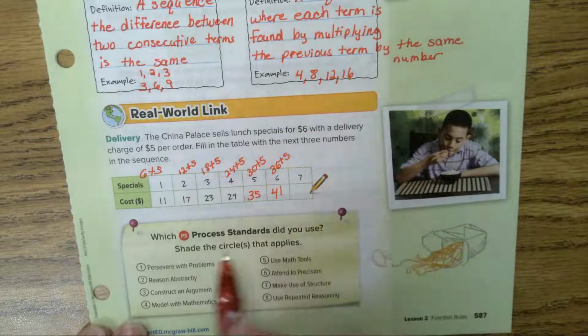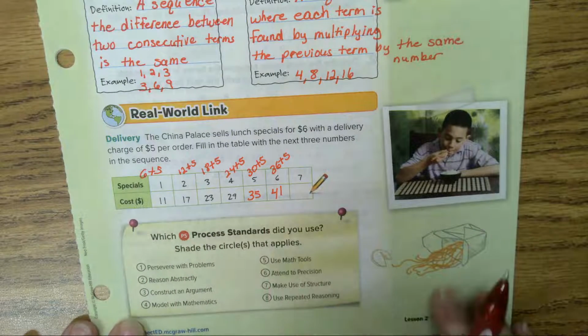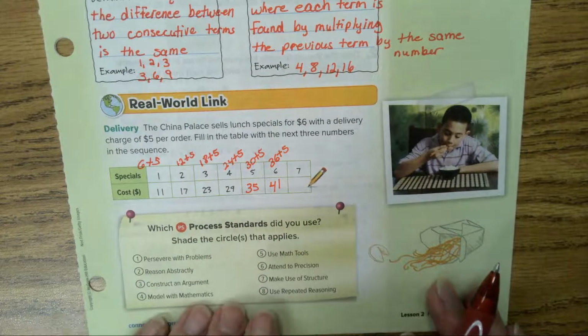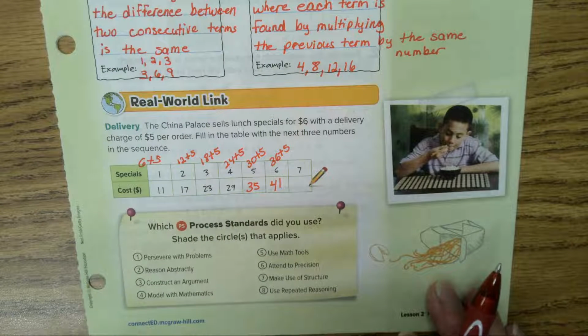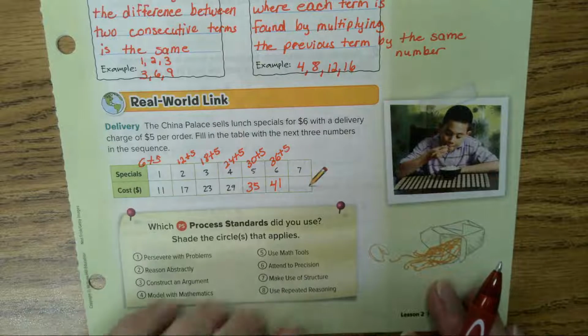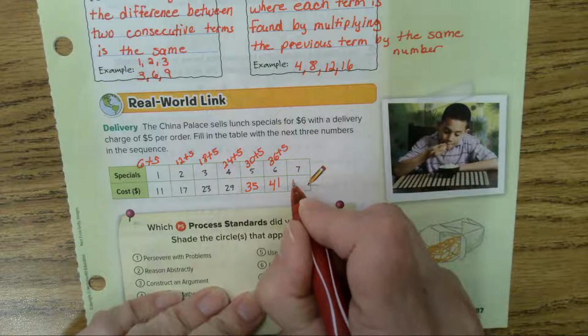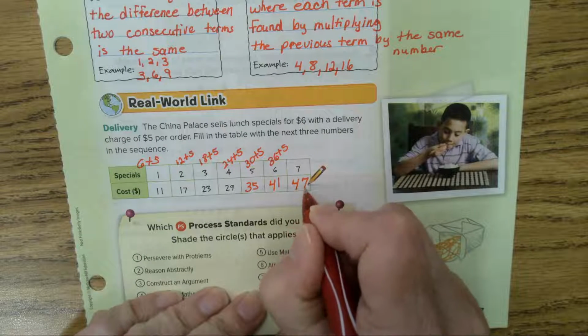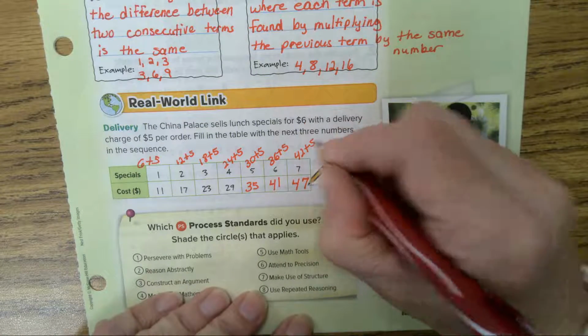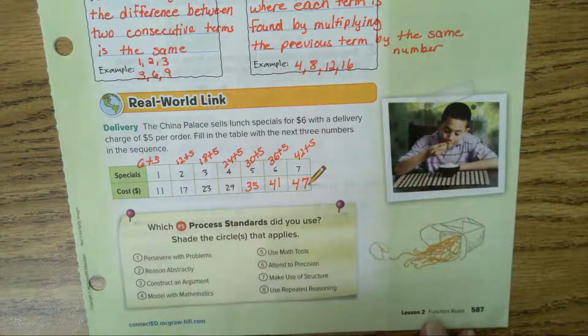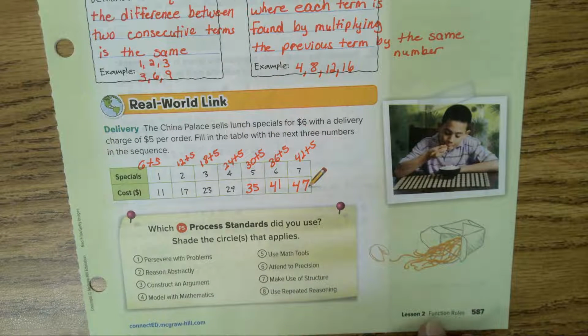Now, do you see a pattern down here if you didn't want to have to multiply by 6 and add 5? What's the difference in between each one of these answers? Yes. That's right. It increases by 6. So what's the answer to this one? 47. 7 times 6 is 42, plus 5 is 47. Any questions on that? Got that one all filled out?